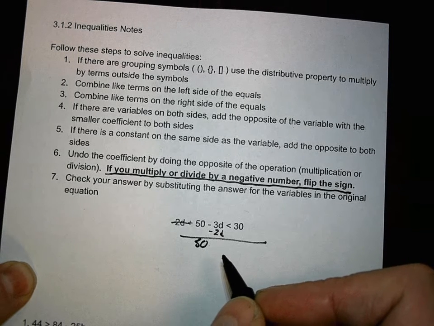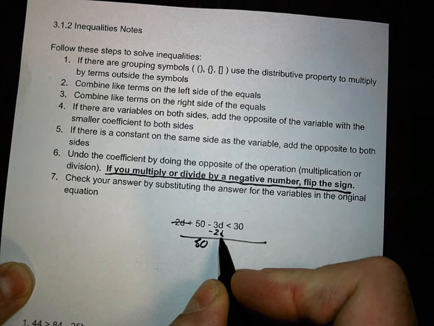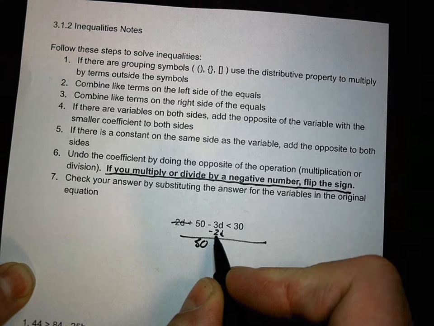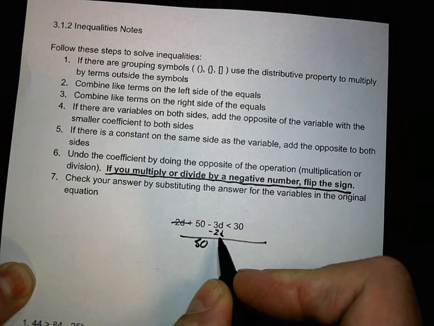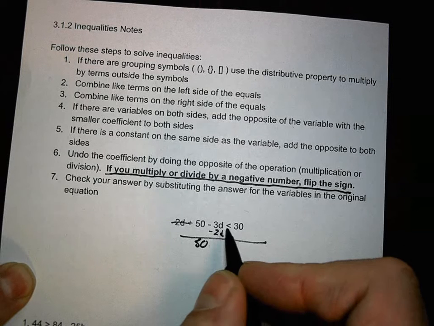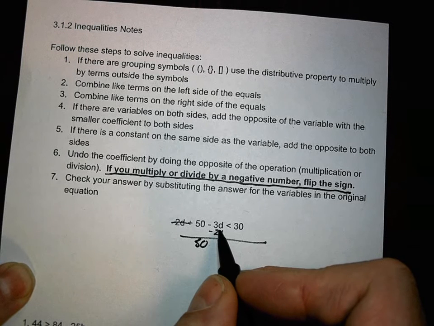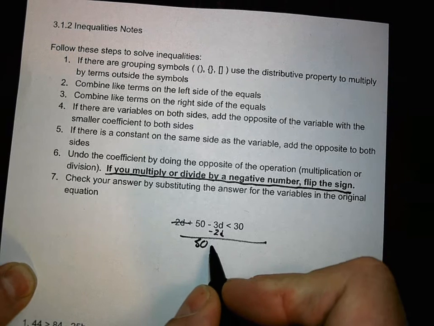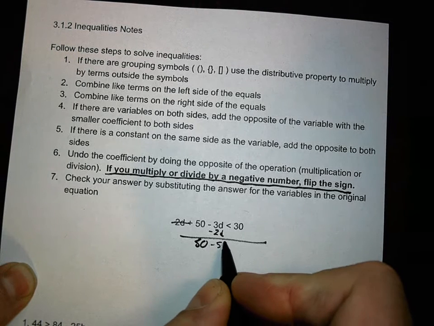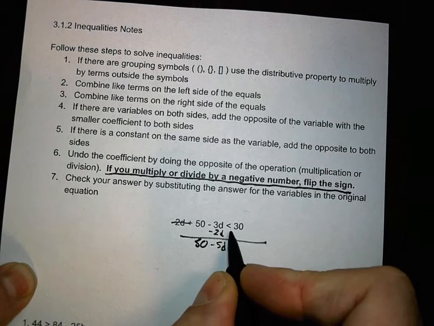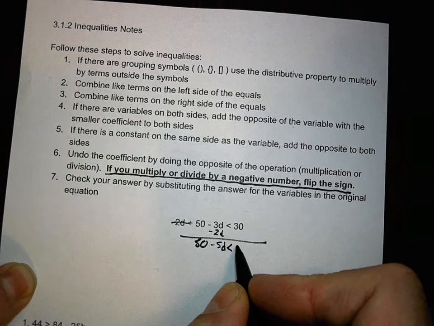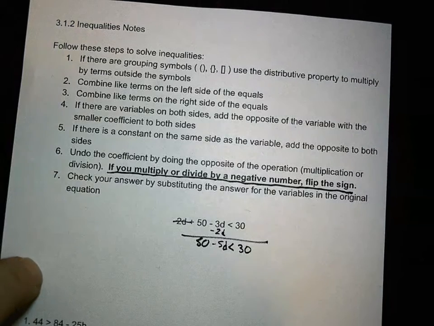Why are you doing a negative? Because both numbers are negative, you're adding. Negative 3D and minus 2D gives negative 5D, because we're in math class. So we end up with negative 5D. So 50, we bring down the symbol, which is the less than, and we put 30 on the other side.